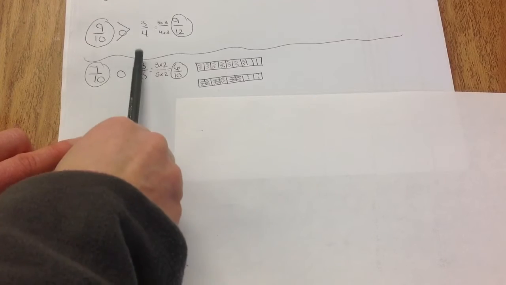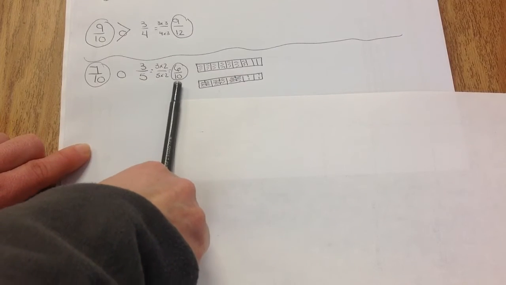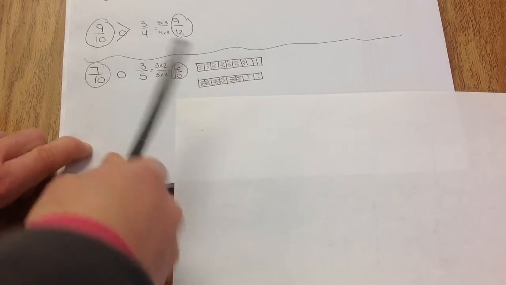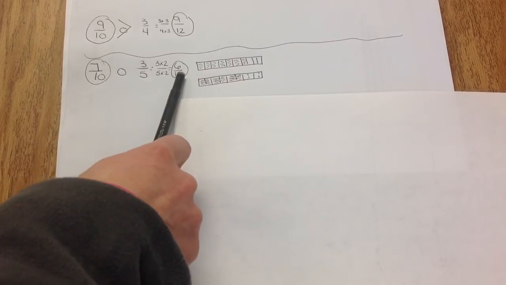All of a sudden, this looks a whole lot easier, doesn't it? My 3/5 I doubled, so I ended up with an equivalent fraction of 6/10, or a renamed fraction of 6/10. If I compare the two, well, that's easy. 6/10 is definitely smaller than 7/10 because they're the same pieces. They're both broken into 10 pieces. 7 is definitely bigger than 6.